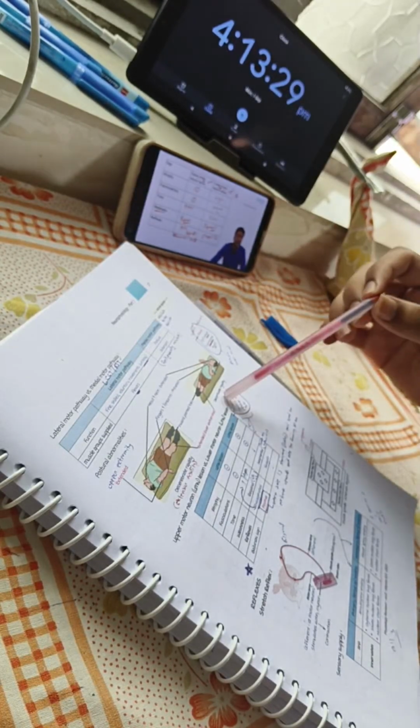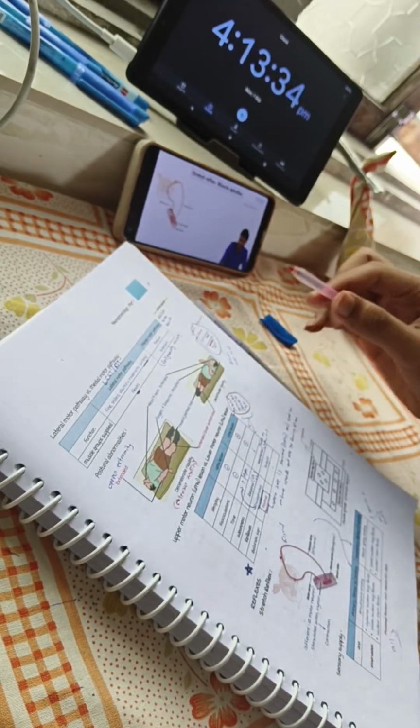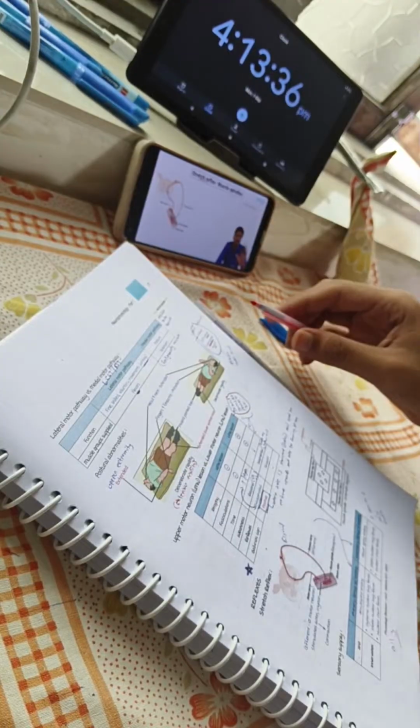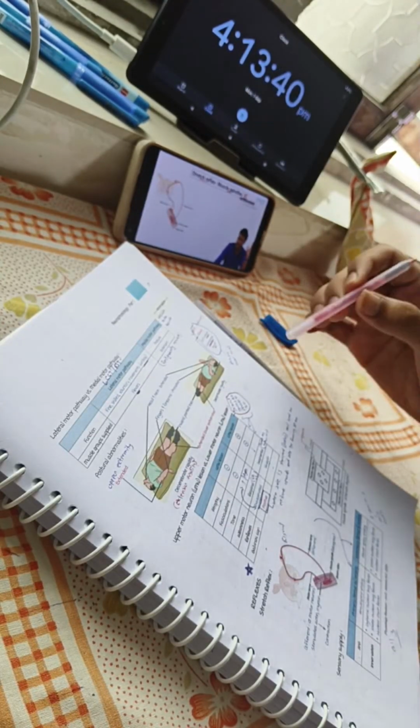Alright guys, the next important area in motor physiology is the understanding of reflexes. Let's start with the simplest possible reflex, the stretch reflex. Stretch reflex means invariably you have to remember muscle spindles, that's all. The receptor for the stretch reflex is the muscle spindle.